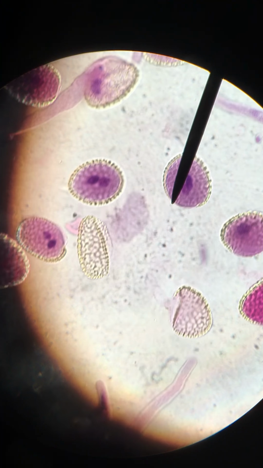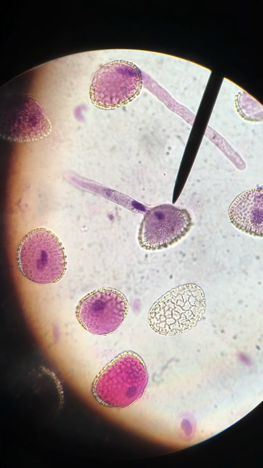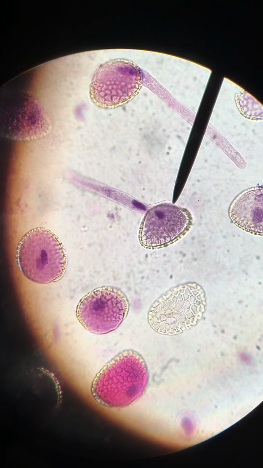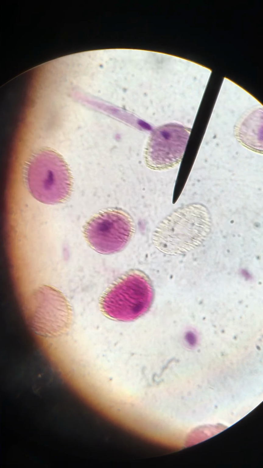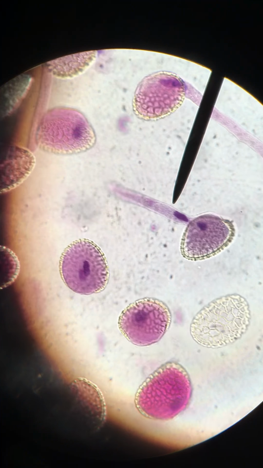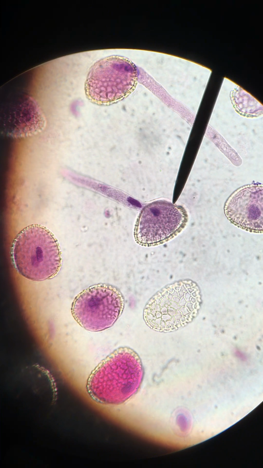All right, so here we are at our highest magnification, about 400 times, and we are looking at a pollen grain. Here's one pollen grain, here's another, here's a third, a fourth, etc. And in these pollen grains, we're going to go back to this one because it looks beautiful.